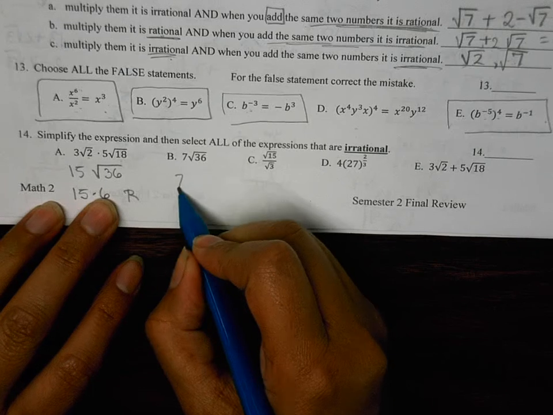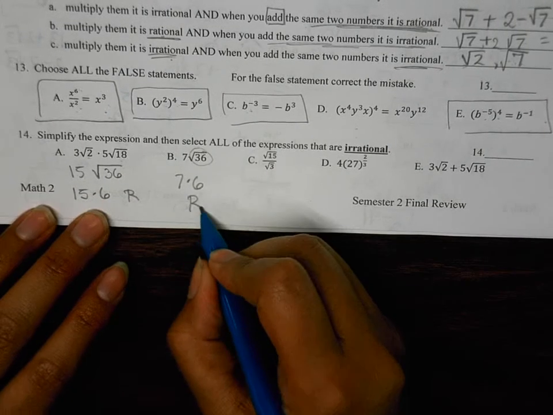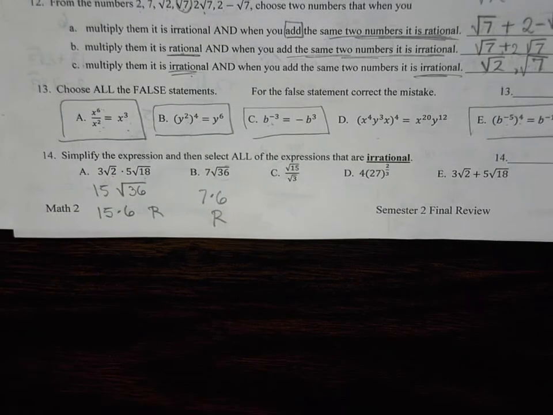So it's not letter B, right? Why is it not letter B? Because that's a perfect square too. Perfect square, so no radical, so this is also rational. Okay, keep going. Remember, when dividing radicals, as long as both numbers have a radical, you can divide.